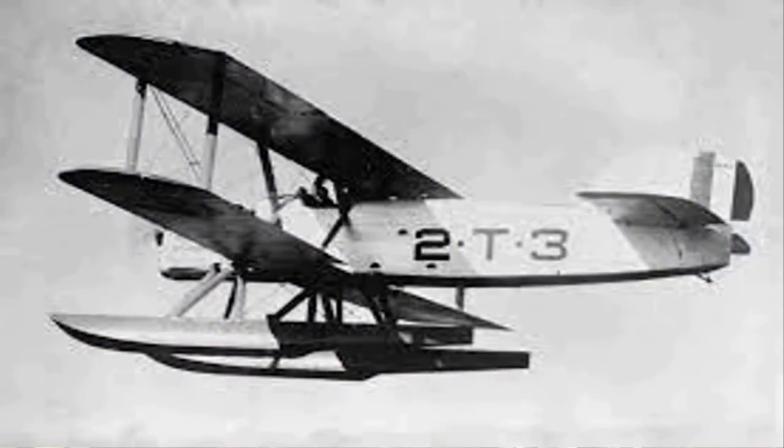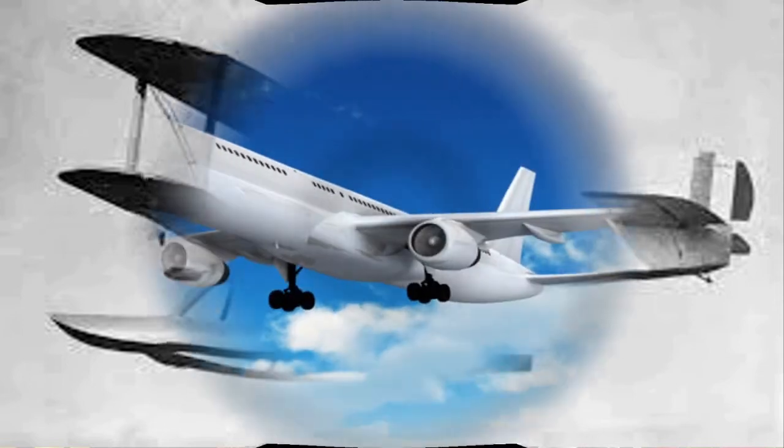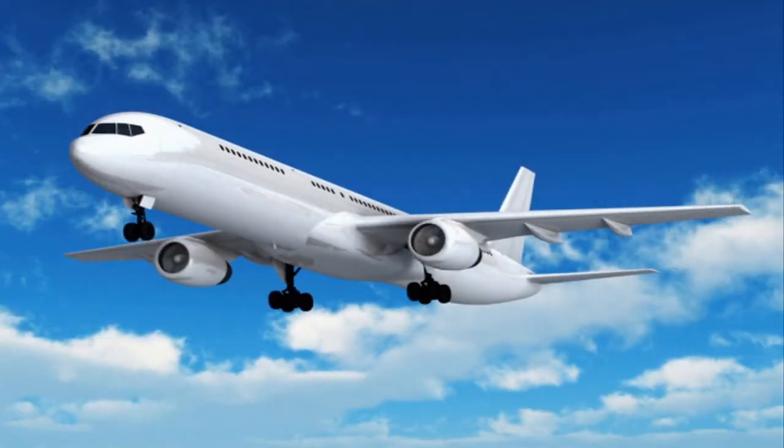Now you can see here the Wright brothers, they invented the aeroplane, right? You know this, correct? Then nowadays we can see aeroplanes like these.